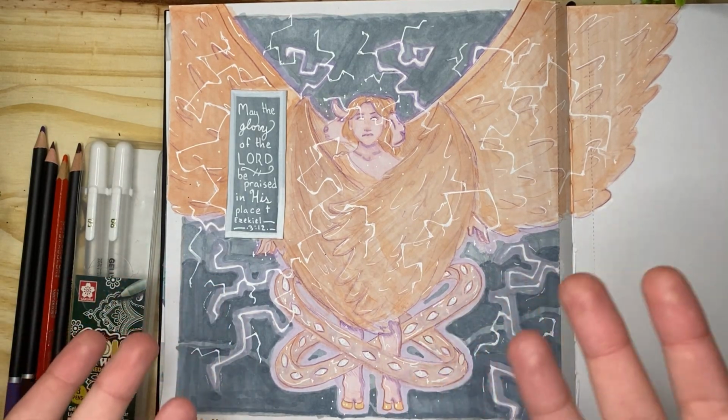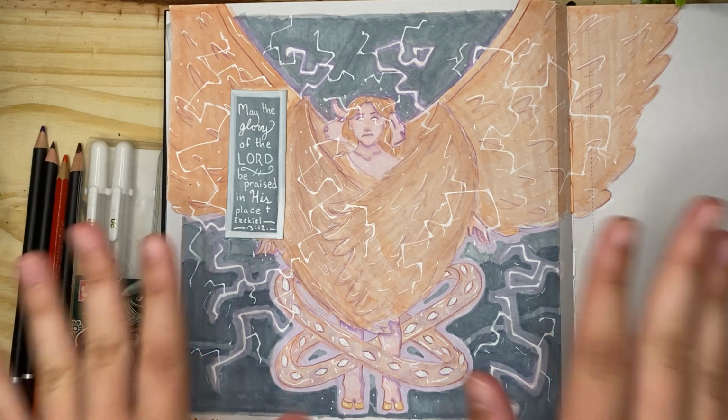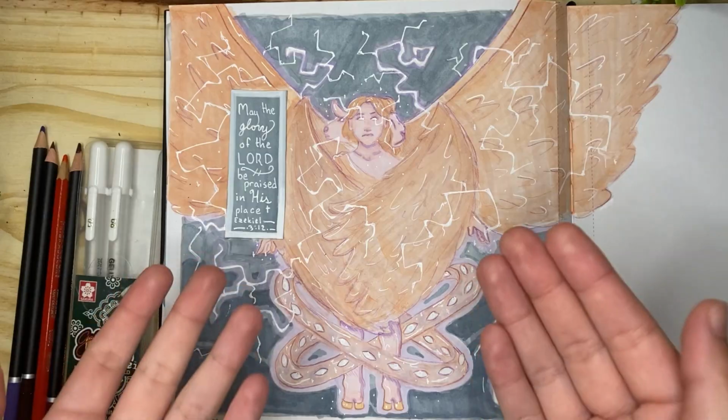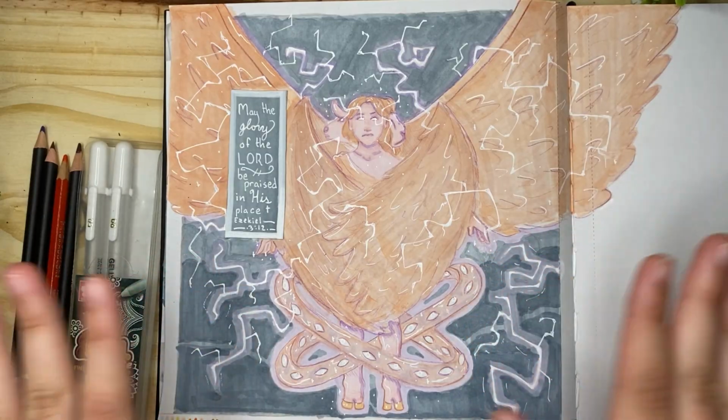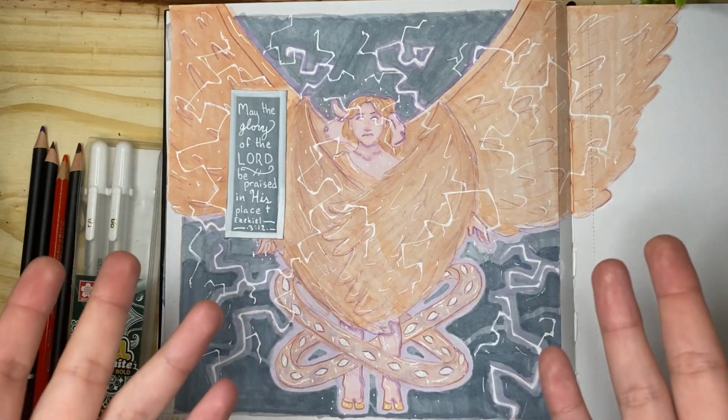Thank y'all so much for watching me draw this and coming along as I did. I hope y'all learned something new about what angels look like, and I hope this is a good representation of what angels actually look like. As far as the Bible goes, I think I got it pretty close to what it described.